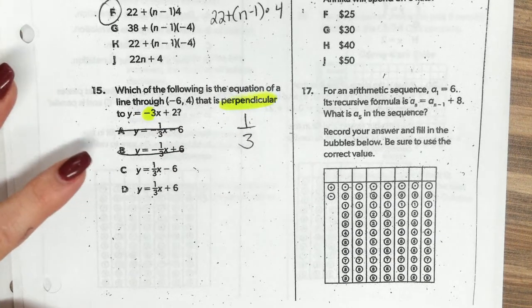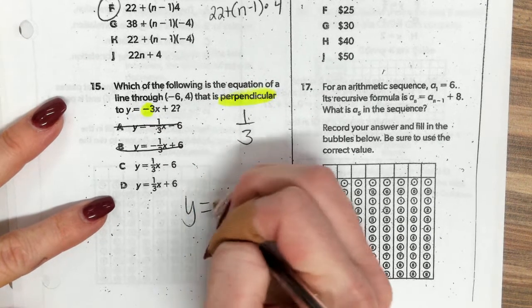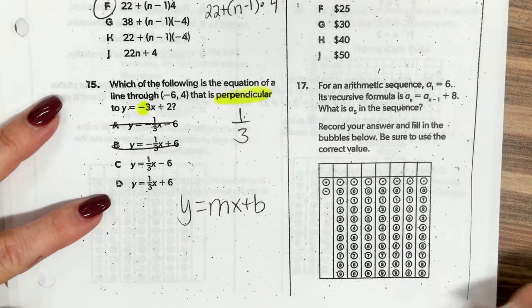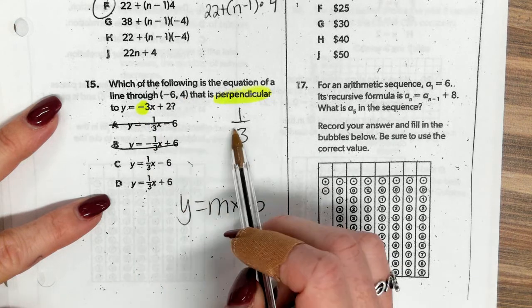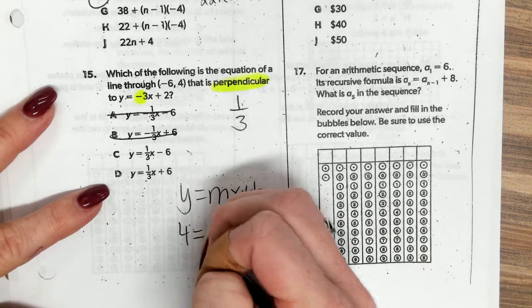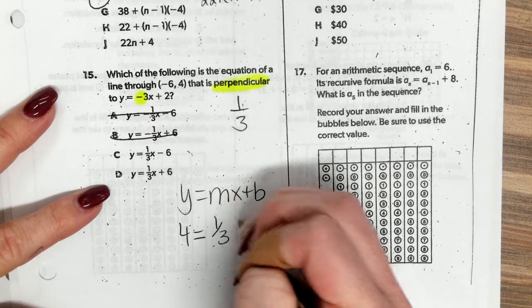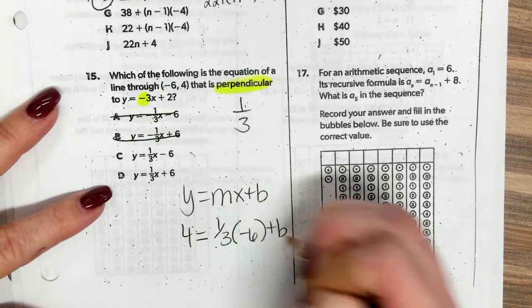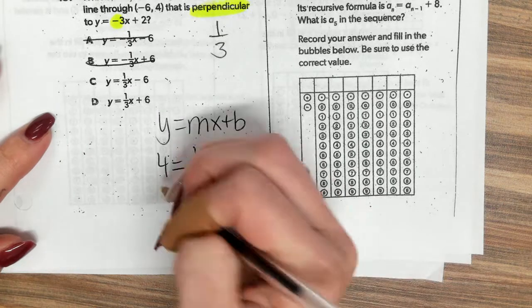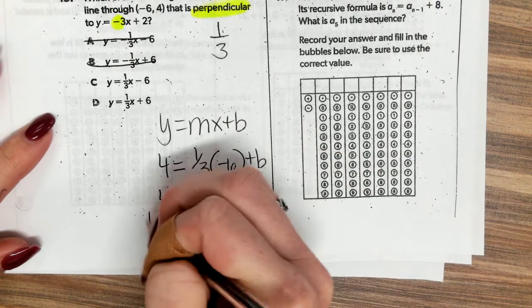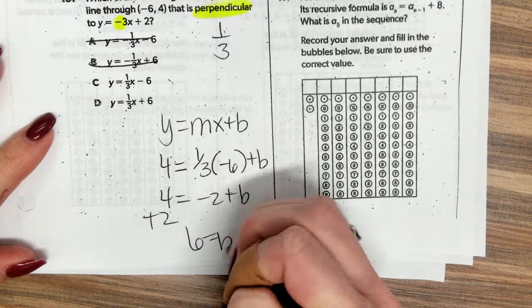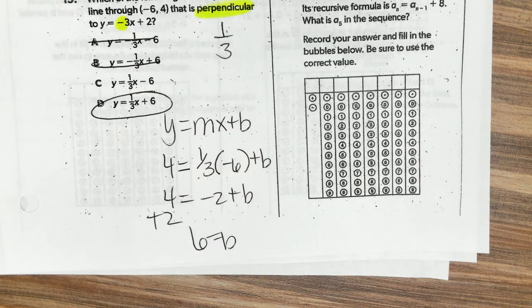Then I have to solve for b by plugging into y equals mx plus b. So that's my x, that's my y, that's my m. So 4 equals 1/3 times -6 plus b. So 4 equals, that's -6, that's -2, and then plus 2 is 6. Y'all should be getting really good at those.